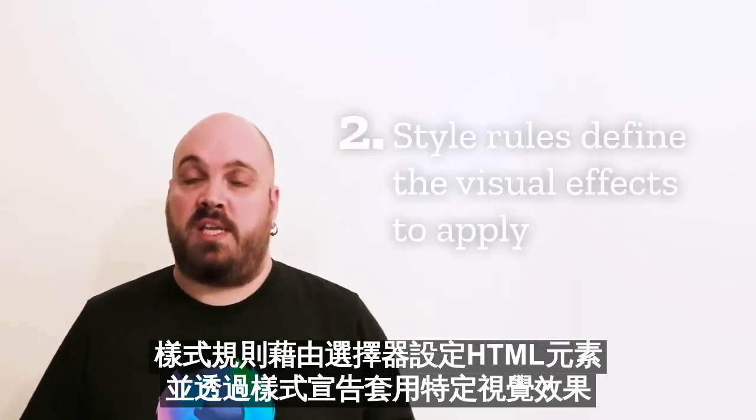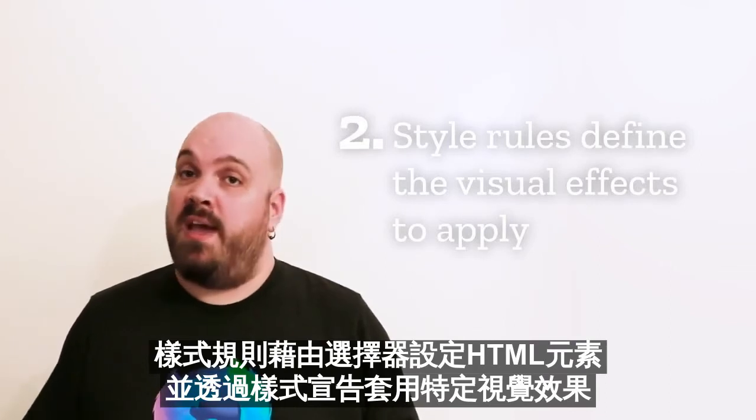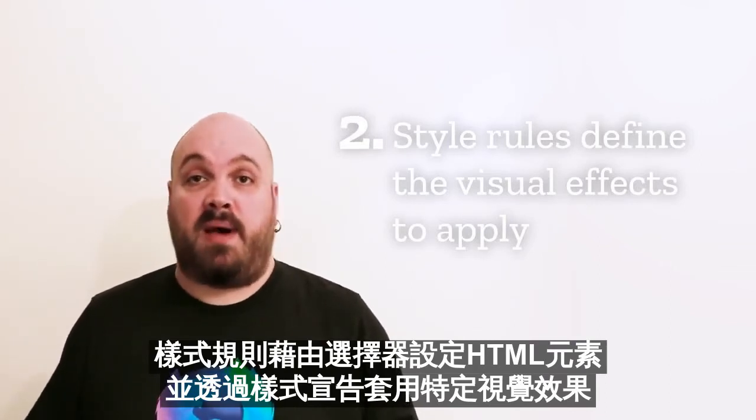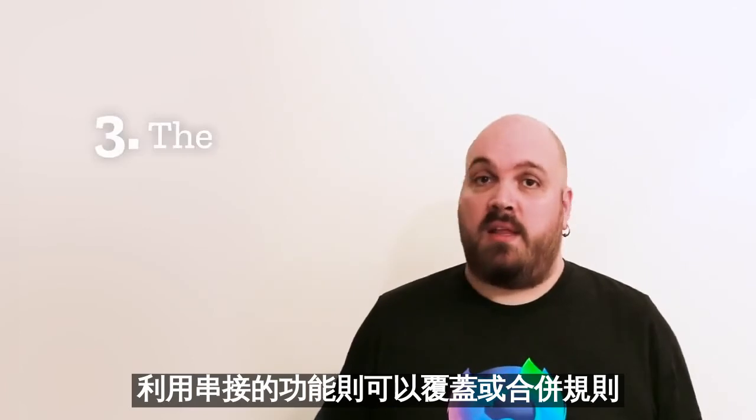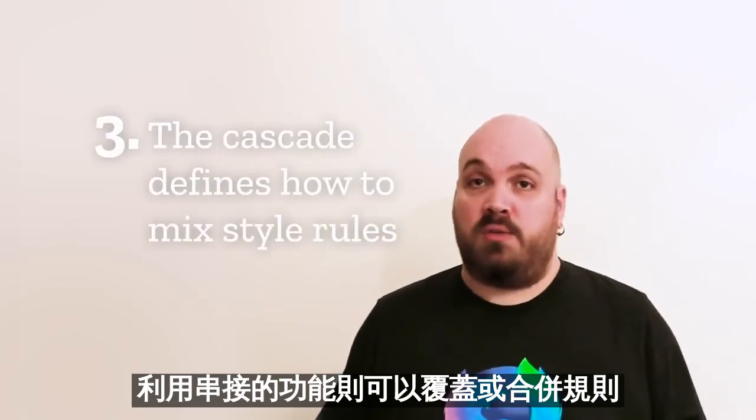Okay, let's recap. CSS is a declarative language that allows to define the look and feel of HTML elements. Style rules target HTML elements with selectors, and they apply visual effects defined by style declarations. The cascade allows to override and combine those rules. Yeah, it's that simple.